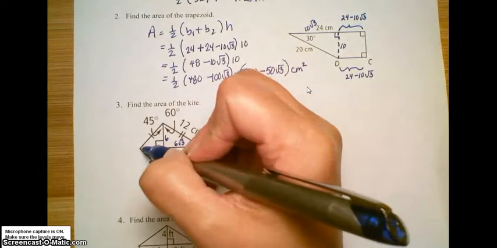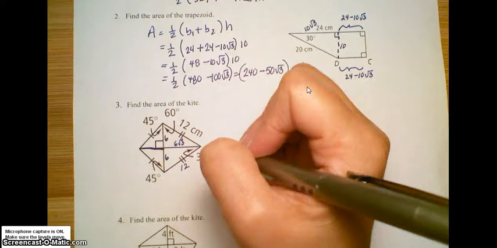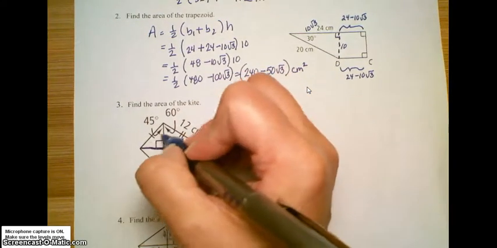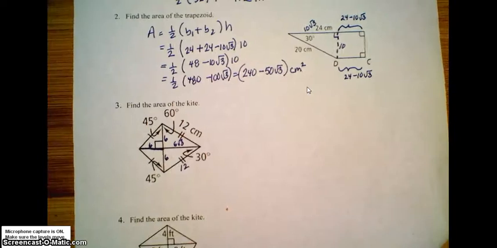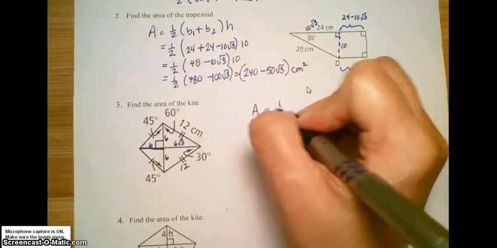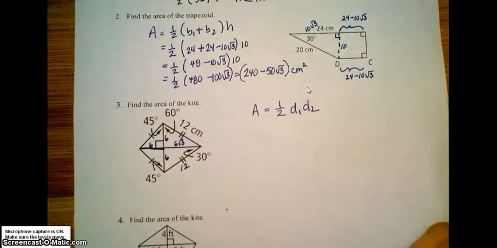I now just need to find the last remaining side of my second diagonal, and that turns out to also be 6, because of the 45, 45, 90. The legs are equal.